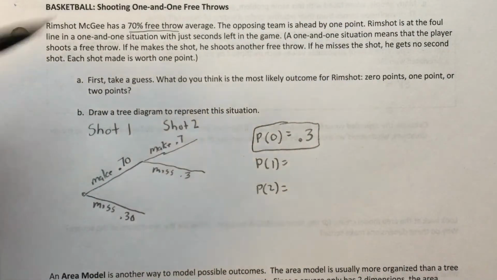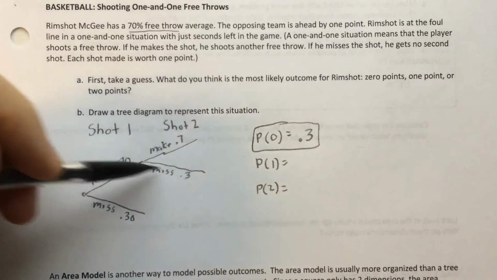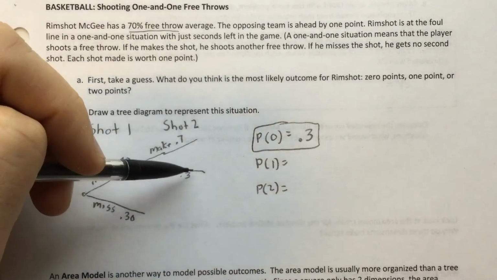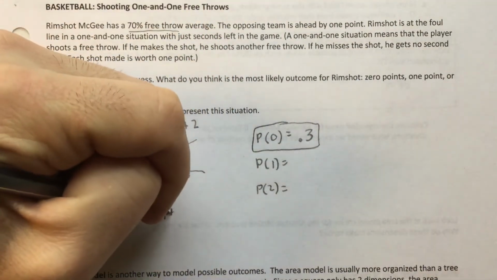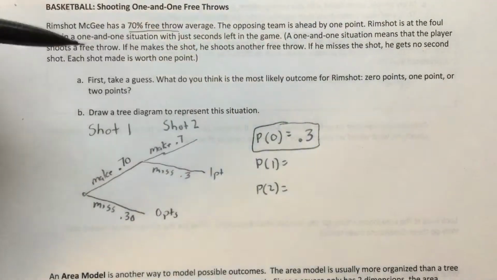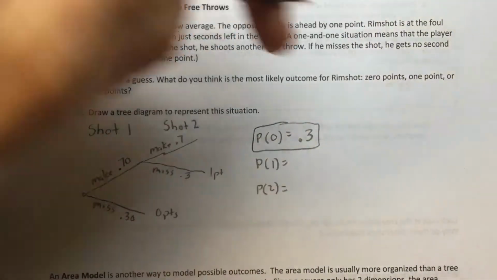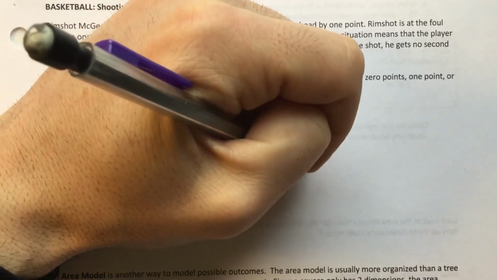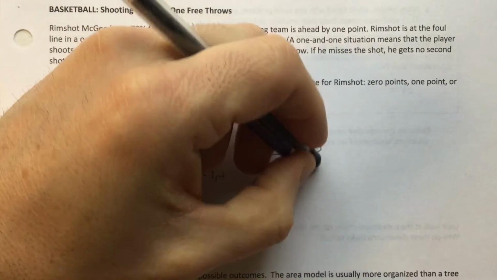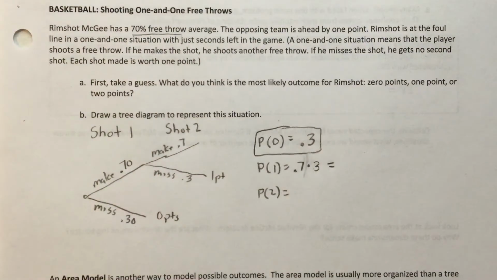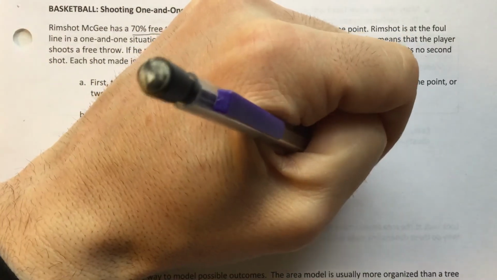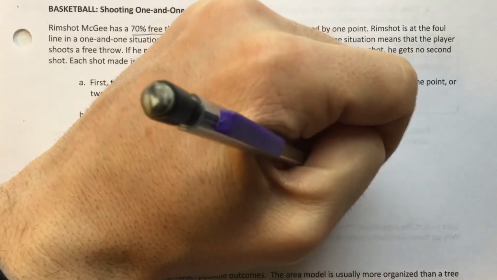His probability of 1 point would be if he makes the first and then misses the second. So make, miss. And remember, this was the 0 points. This would be 1 point. And we multiply from branch to branch. So it would be 0.7 times 0.3. If I do 0.7 times 0.3, I get 0.21. So his probability of getting 1 point is 0.21.